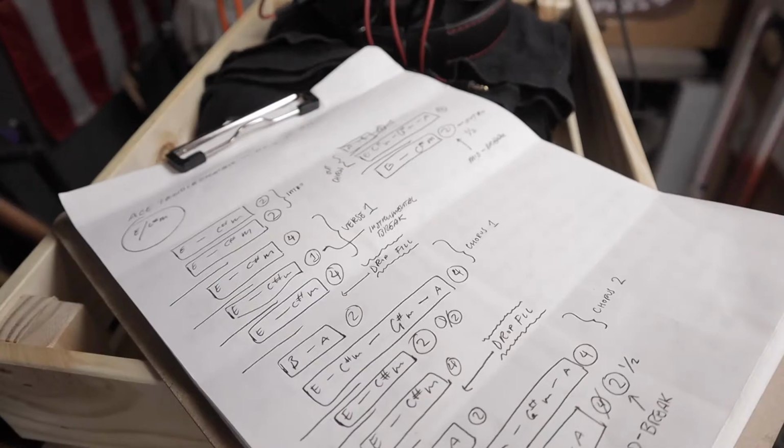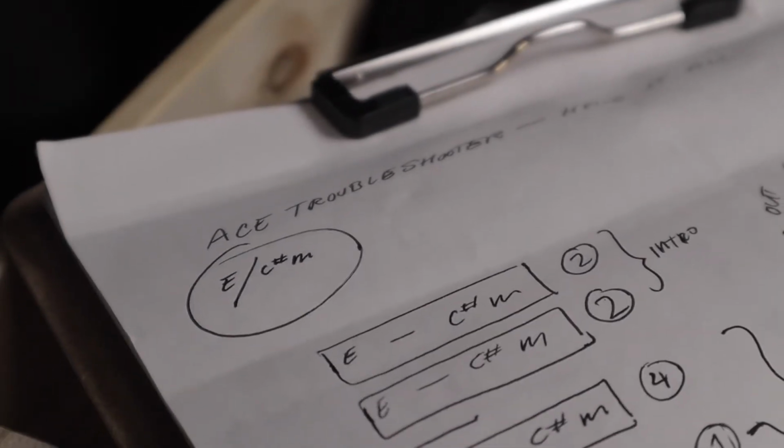This song, Ace Troubleshooter, Have It All. I got my own personal chart, so we chart it out. This is gonna be in the key of E, C sharp minor.